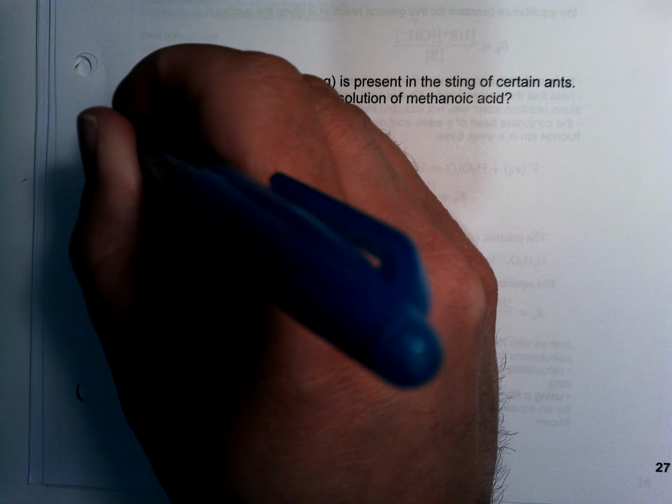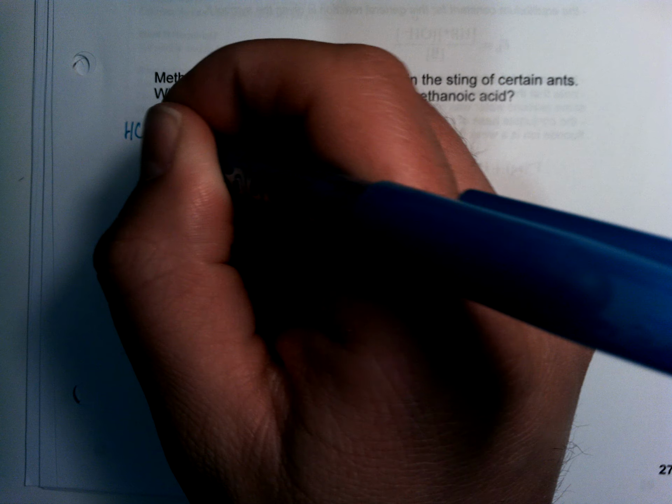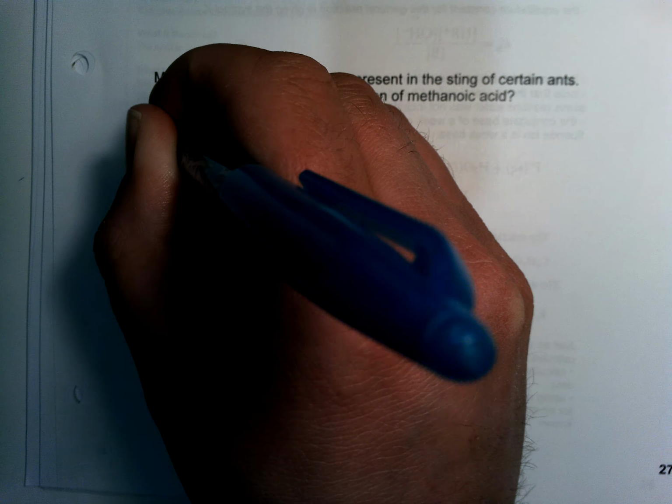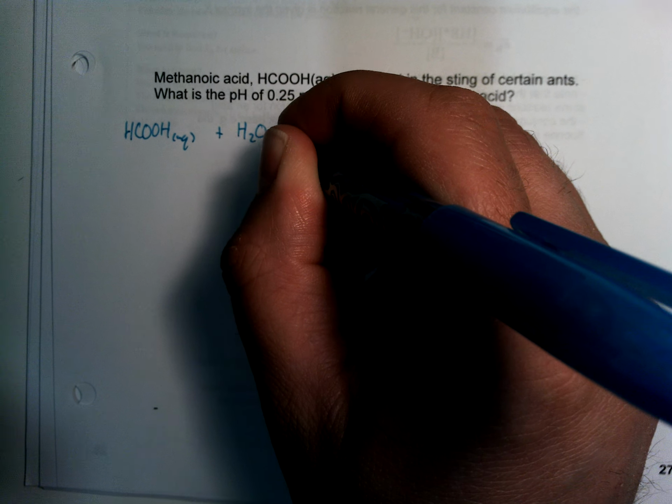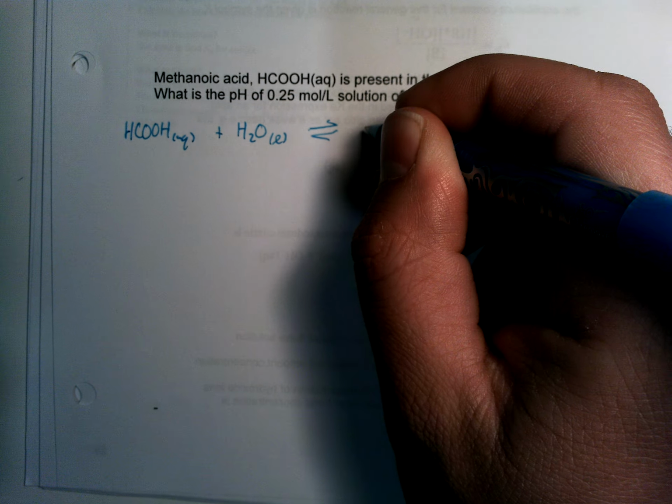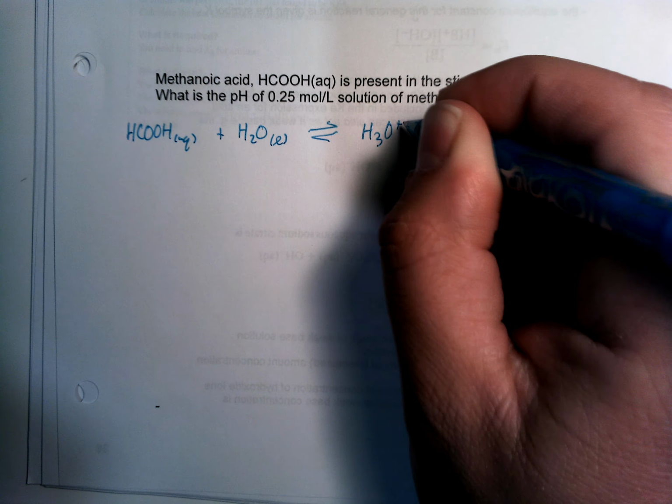So remember, we can find the pH only from the concentration of hydronium. So we have to solve for the concentration of hydronium. Any of these start with the ionization reaction. So we have methanoic acid, plus water, and it's going to produce hydronium plus our conjugate base, HCOO minus.